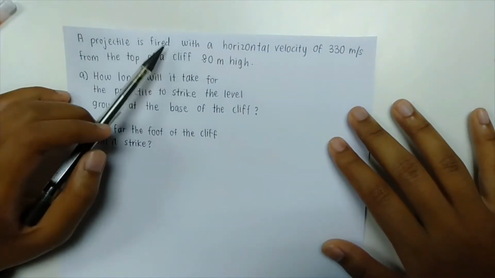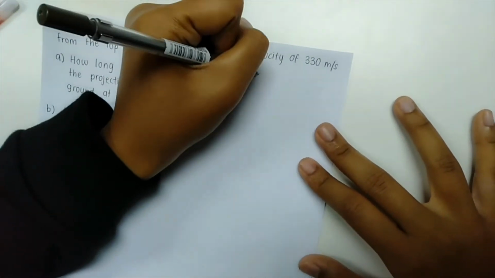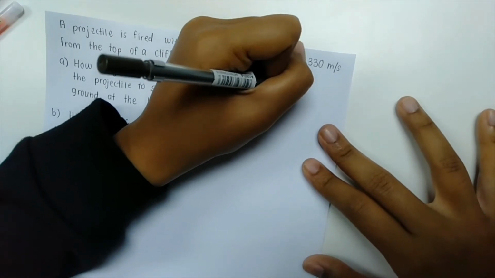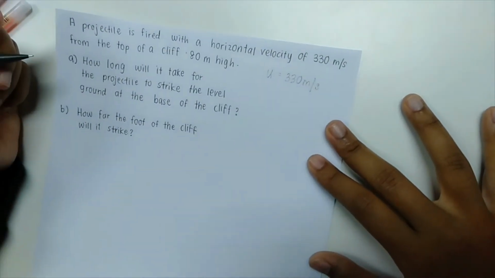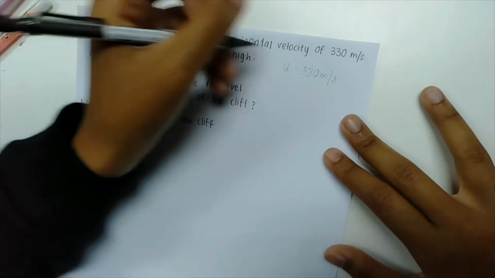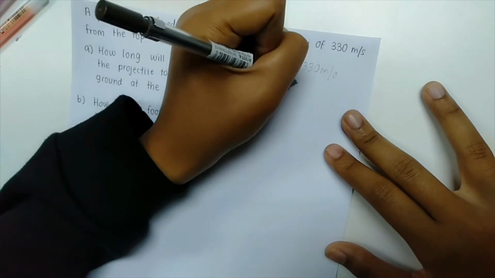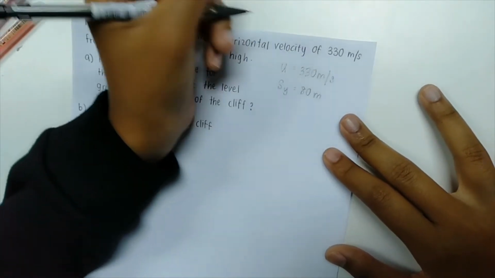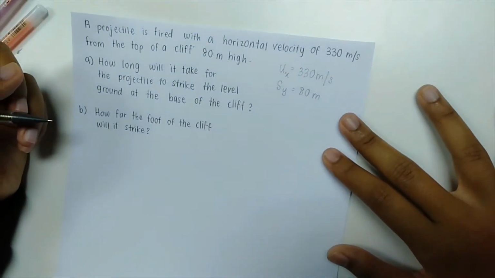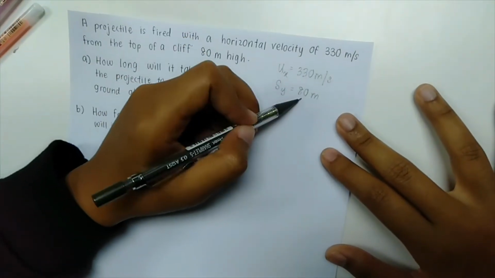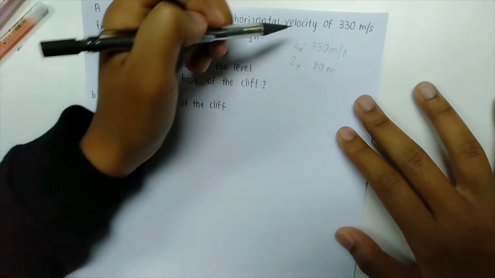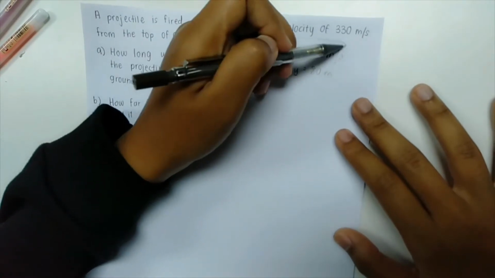From here you know that ux equals 330 meter per second, and sy equals 80 meter. Sorry, this is ux. ux equals 330 meter per second. sy equals 80 meter. This is the information we get from the statement.